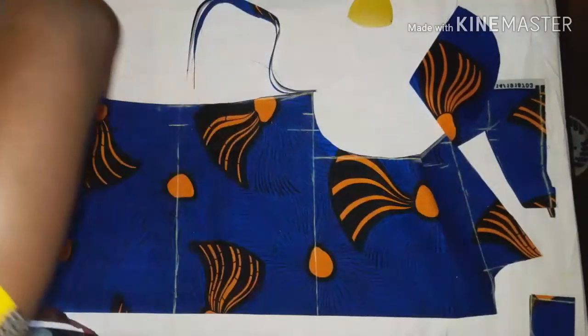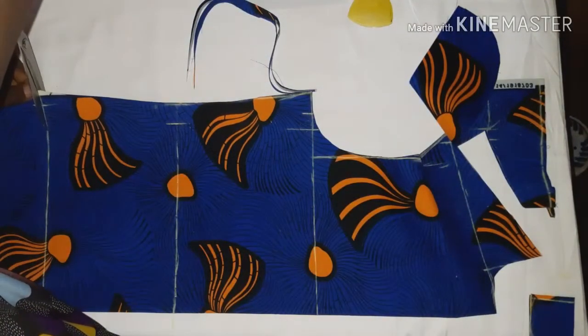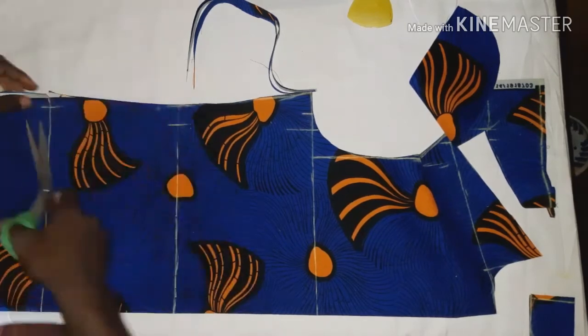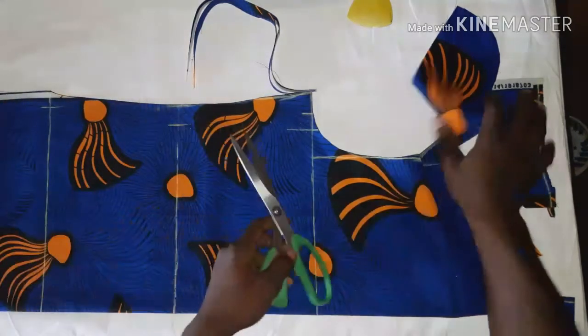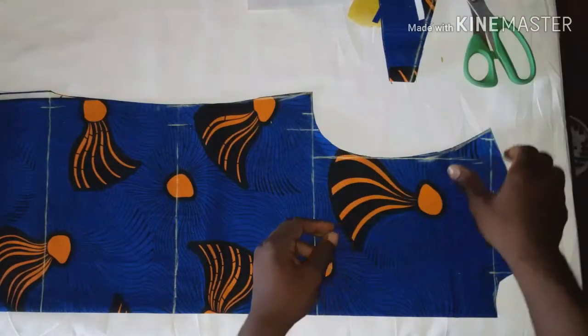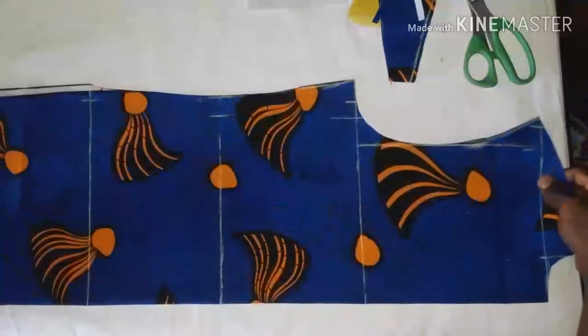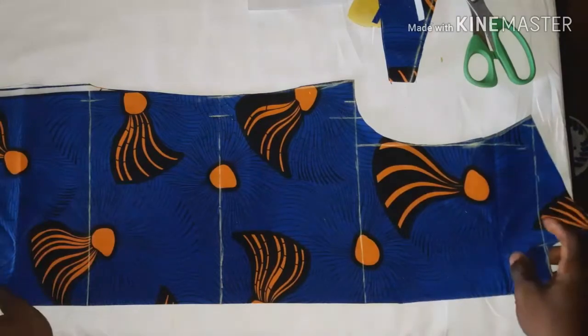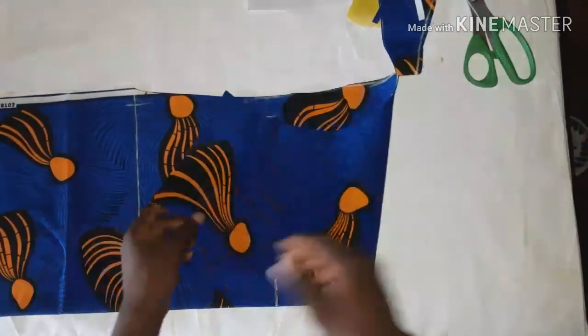I'm going to notch the hip line. That is where the opening or the slit of the senator will start from. We call it the slit or the opening. So we are done with the front panel of the senator top. Now let's jump into the back panel.